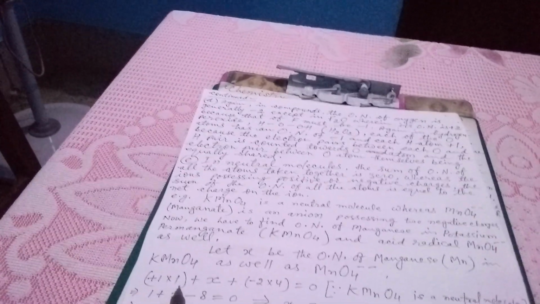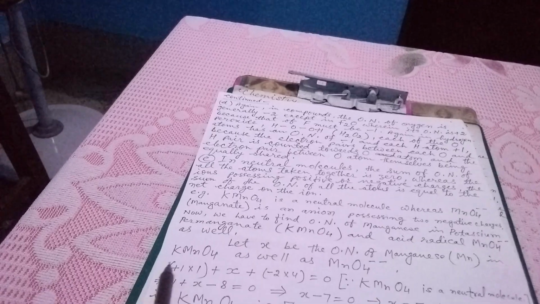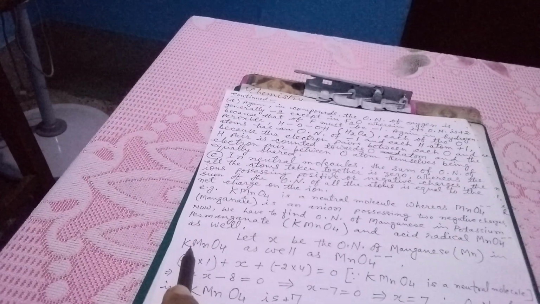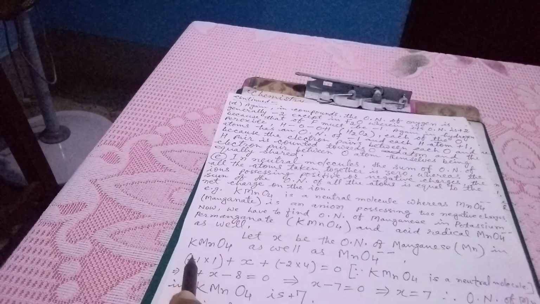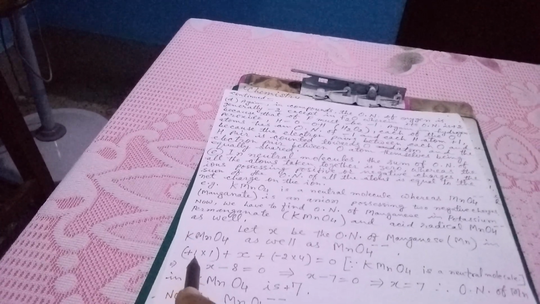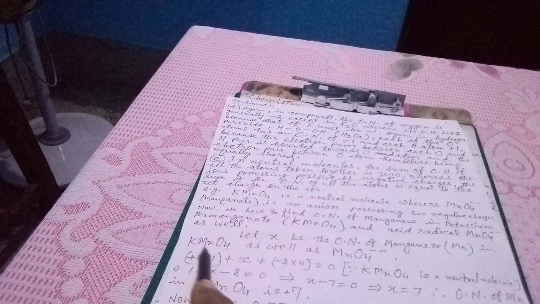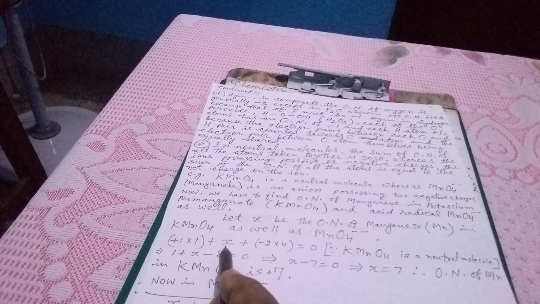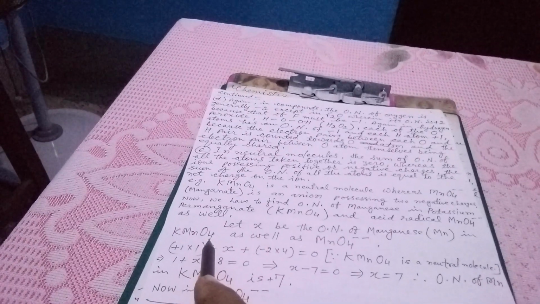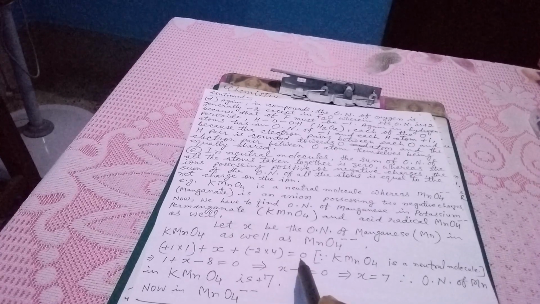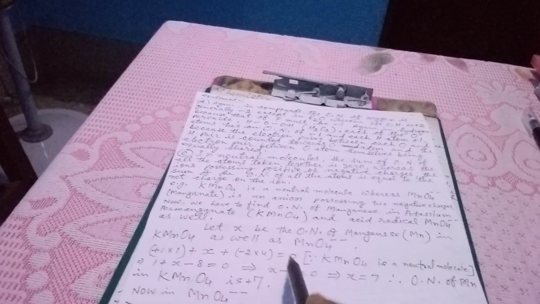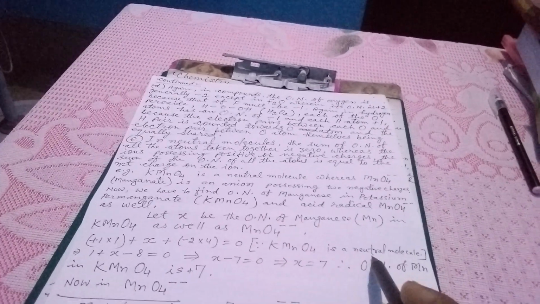So in KMnO4, K is potassium, its oxidation number is +1, so 1 into 1, plus manganese, which we have to find out, a single atom, so x only, plus oxygen 4 atoms and its oxidation number is -2, so -2 into 4, equals 0. The net oxidation number is 0 since KMnO4 is a neutral molecule.